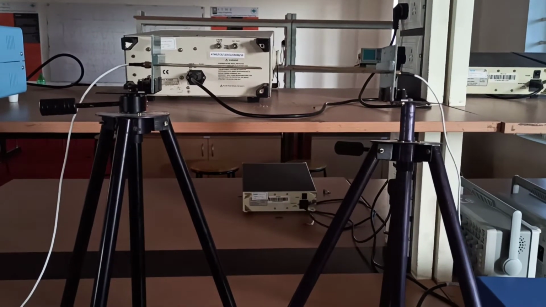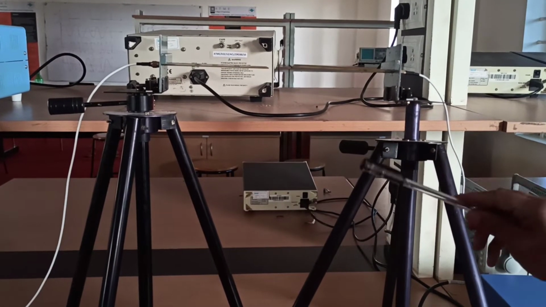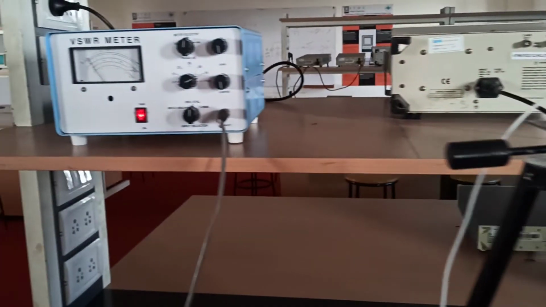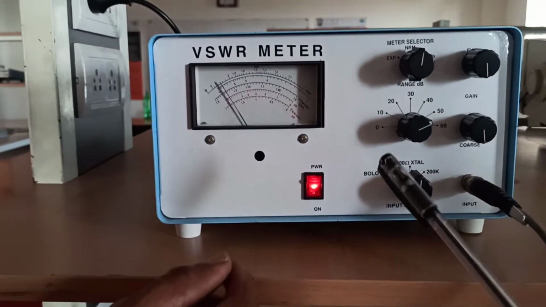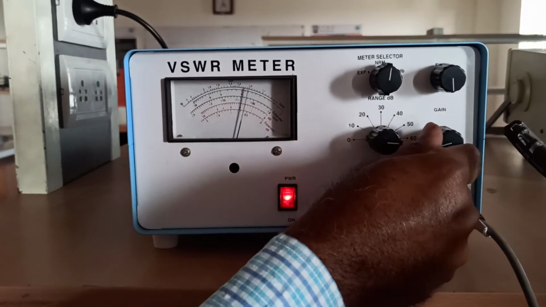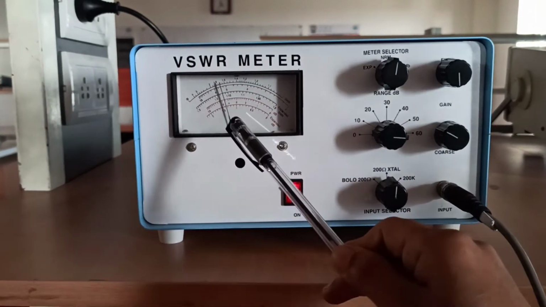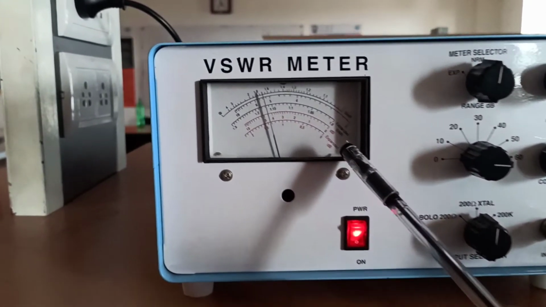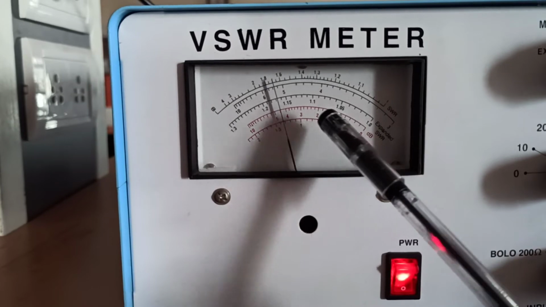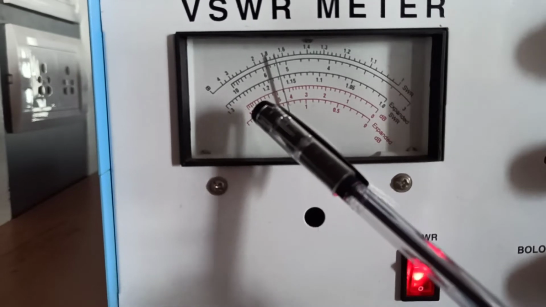Okay, now let us move to the main procedural part. First we have to place these two antennas on the tripod. Initially we have to place them nearer to each other, and we have to set the RF level in a VSWR meter. Here the gain has to be maximum, and we have to set the range to 40 to 50 dB. This is the VSWR meter where we are measuring the VSWR in dB. From below, the second red line you can see is the scale for the VSWR meter, where we will be observing the readings.